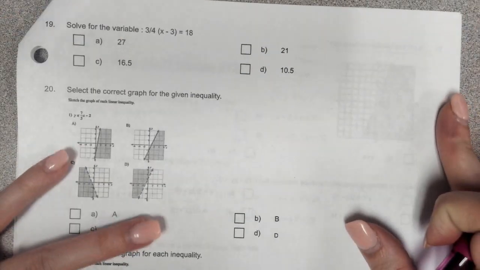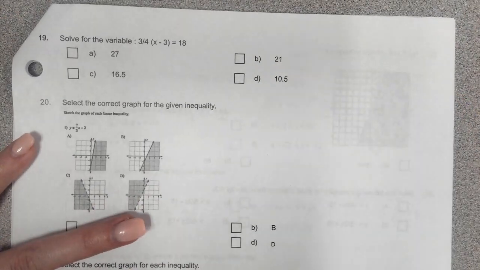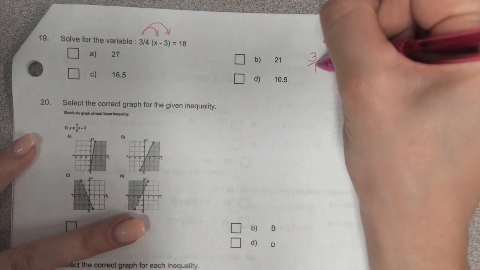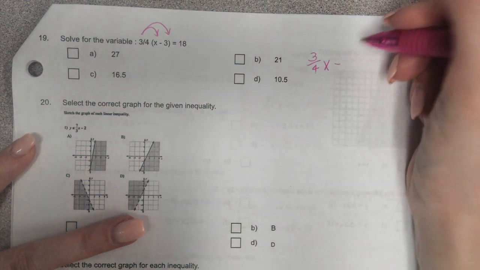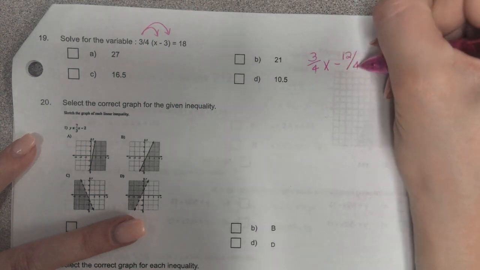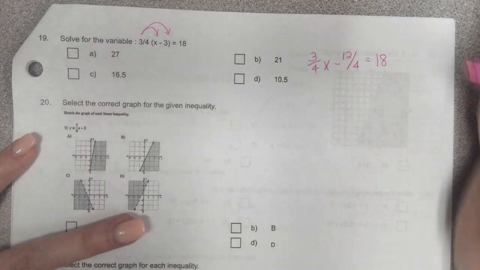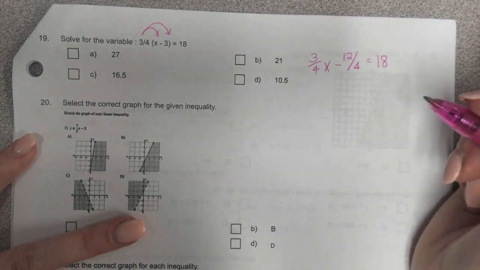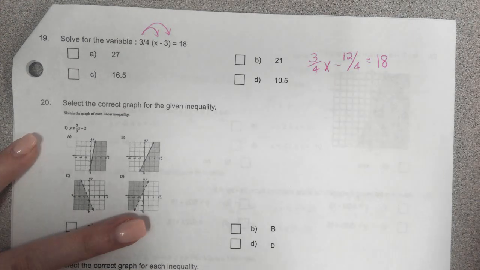Solve for the variable. This is a throwback. Okay, you can do it in your calculator, left side Y1, right side Y2. But you can also do it by hand. You're distributing this 3/4. So you get 3/4 X minus 3/4 times 3 is 12/4 equals 18. To get rid of a minus 12/4, that's 9/4. I'm done.